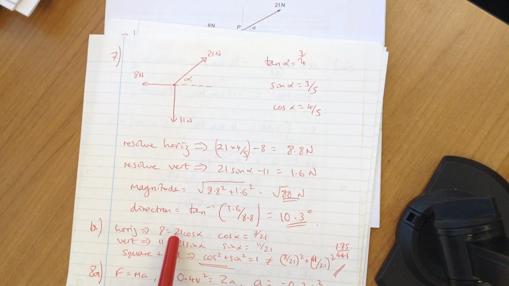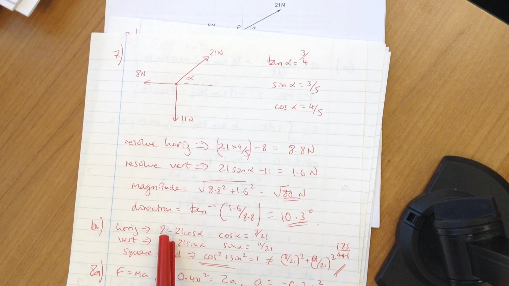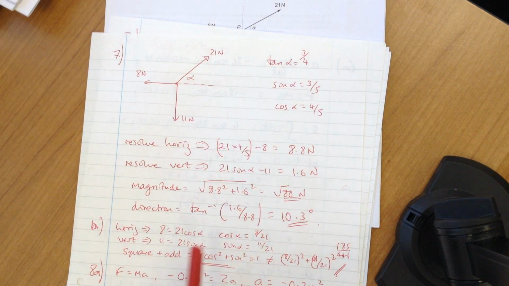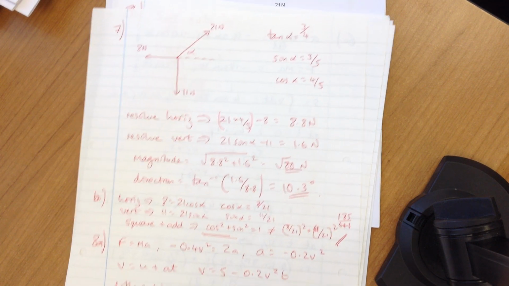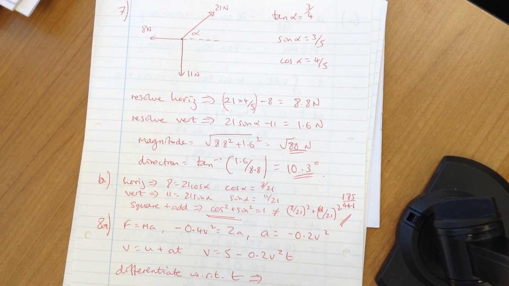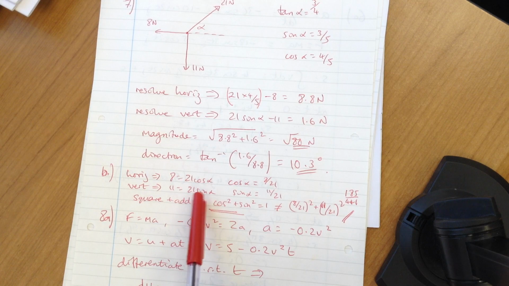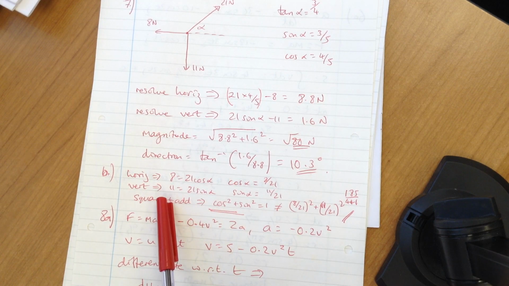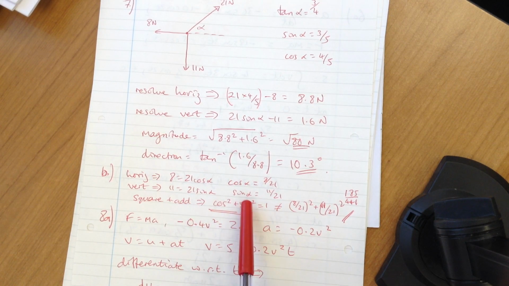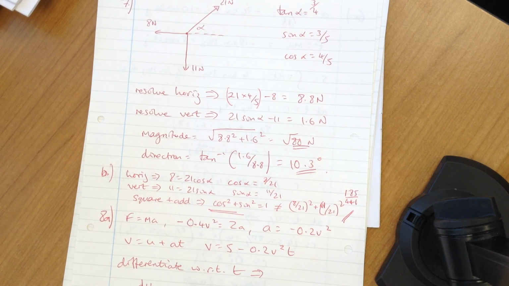Horizontally I've got 8 to the left equals 21 cos alpha to the right, okay? If I wanted to be in equilibrium, then everything left would equal everything right, which means cos alpha would have to be 8/21. Do the same vertically. If it was in equilibrium, everything up would equal everything down. So my 21 sine alpha going up would equal the 11 going down, which means sine alpha would be 11/21.